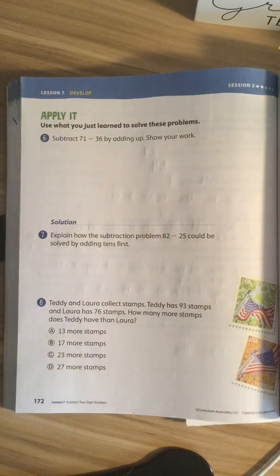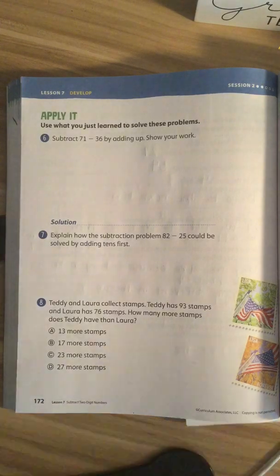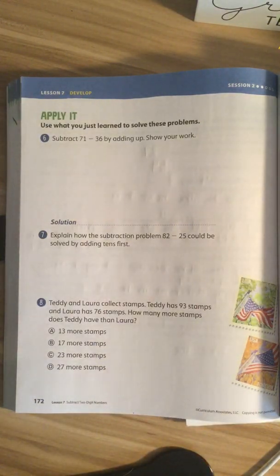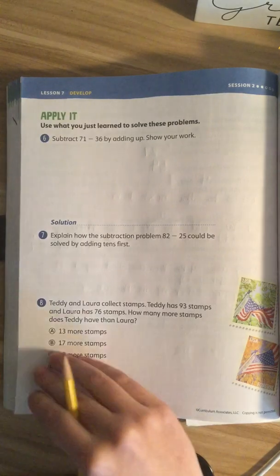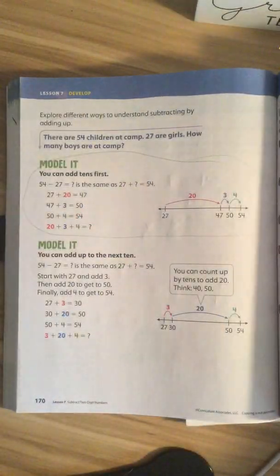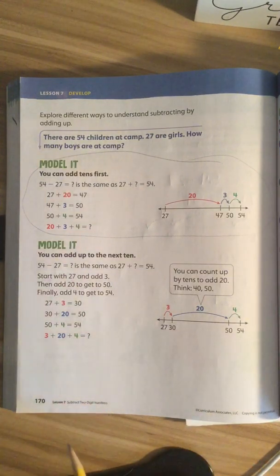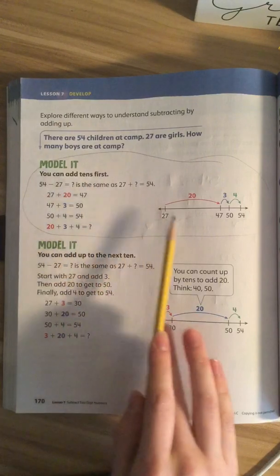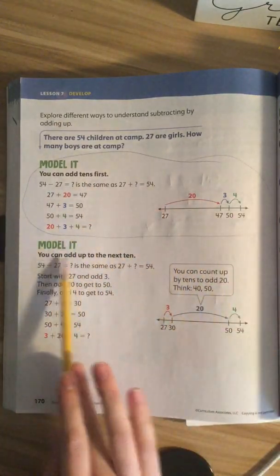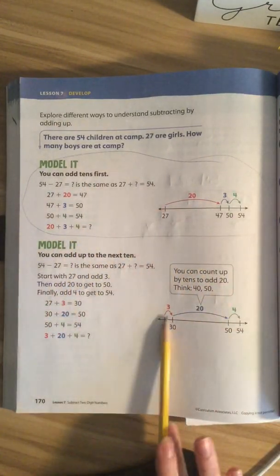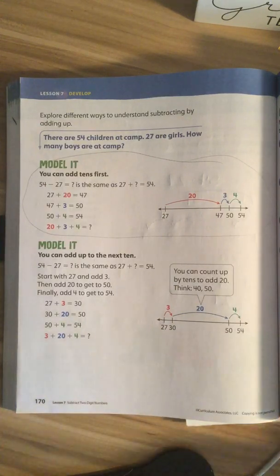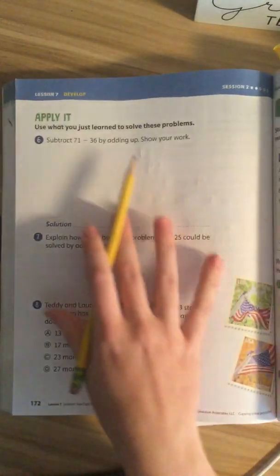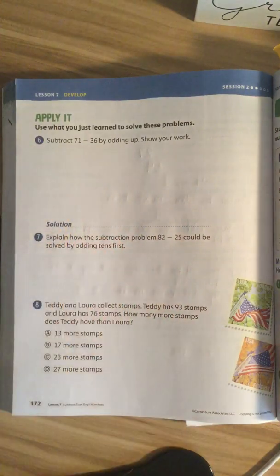Okay, friends, so what we're going to do today is continue on with the strategies that we learned yesterday. This is where we're applying the knowledge that we learned yesterday. If you need a refresher, you can go back and look at these different strategies. These are the two that we're going to be looking at. You can add tens first, like they did here, or you can add up to the next 10, like they did here. So these are the two types of strategies that we're working with to help us solve these problems.